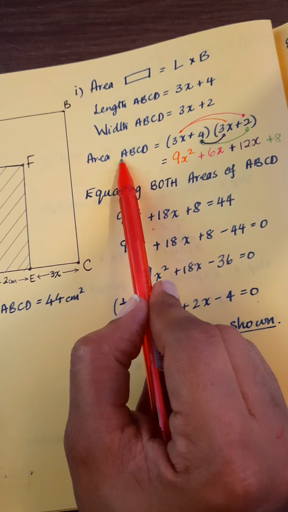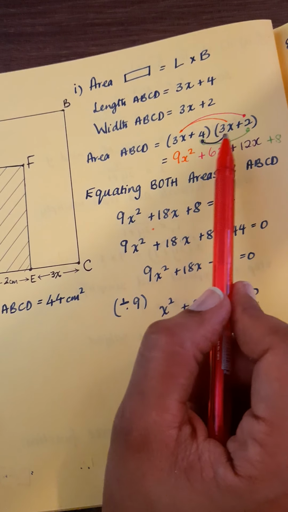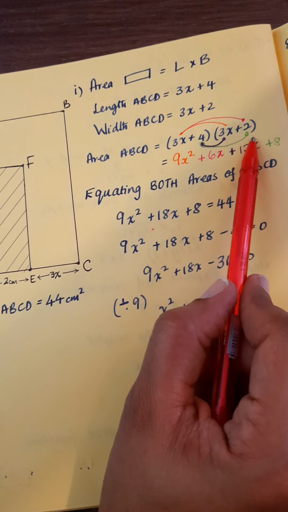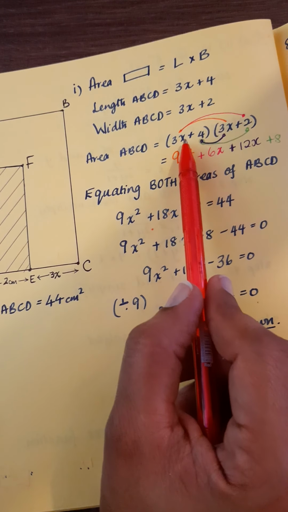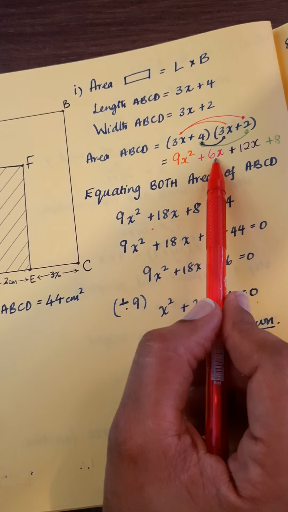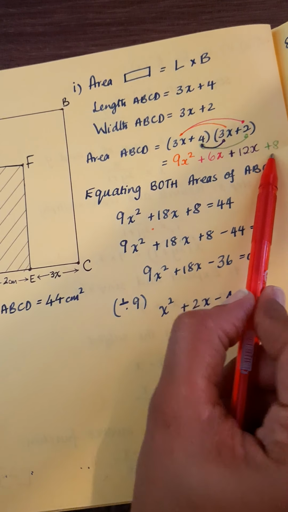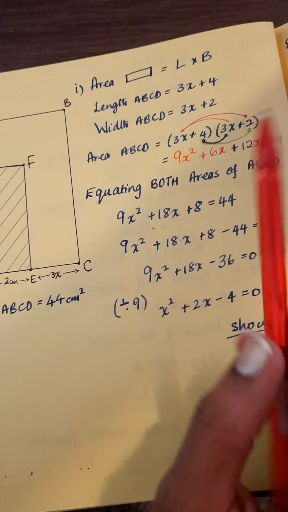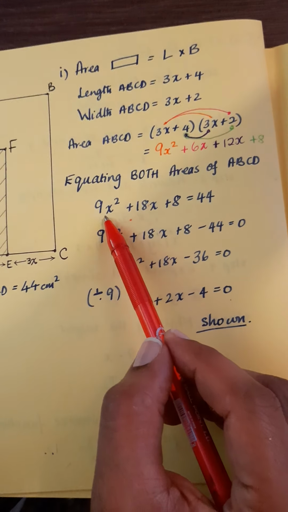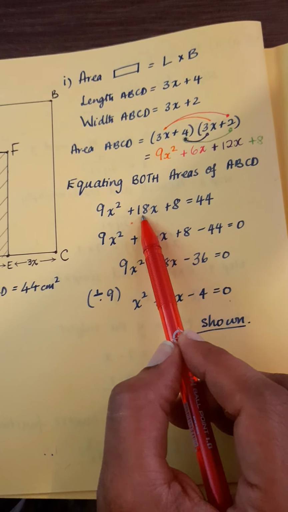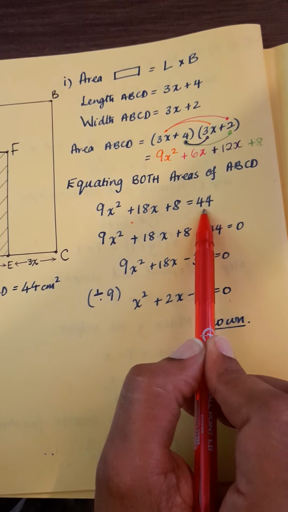Therefore, the area of ABCD is 3x plus 4 multiplied by 3x plus 2. So this is testing expanding binomial brackets. So 3x by 3x is 9x squared. 3x by 2 is plus 6x. 4 by 3x is 12x. And 4 by 2 is 8. I've color-coded it so that y'all can see. Equating both areas of ABCD, 9x squared plus 18x plus 8 is equal to 44.